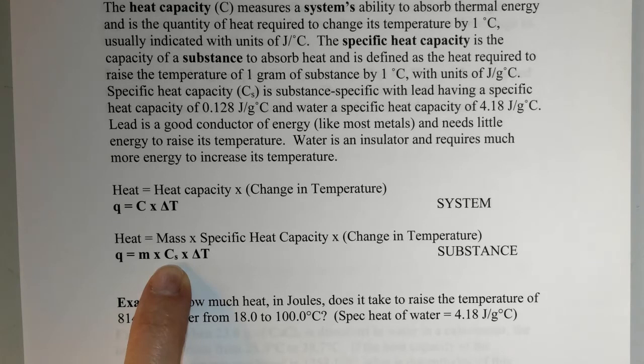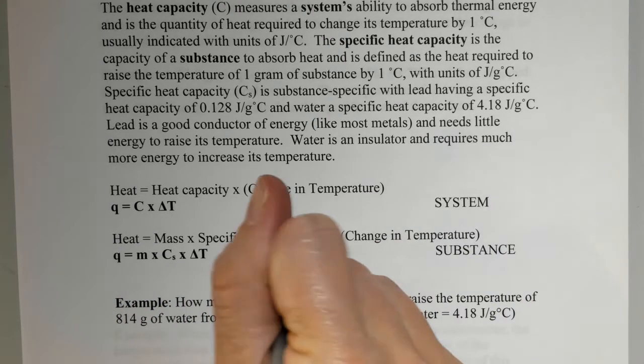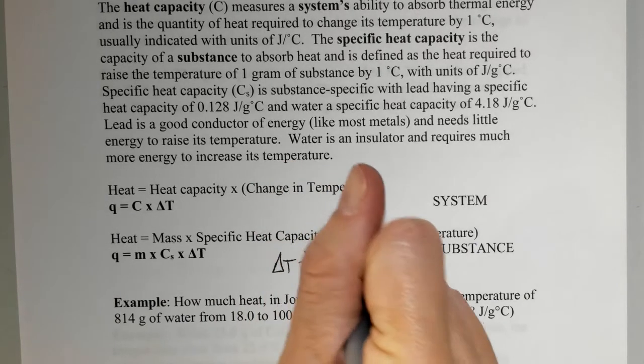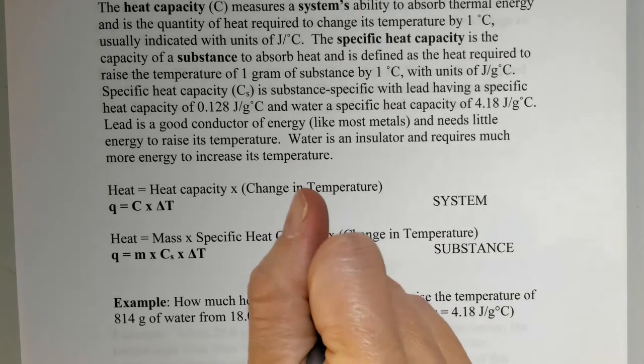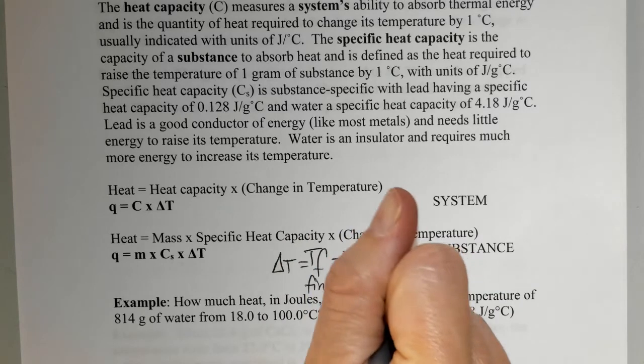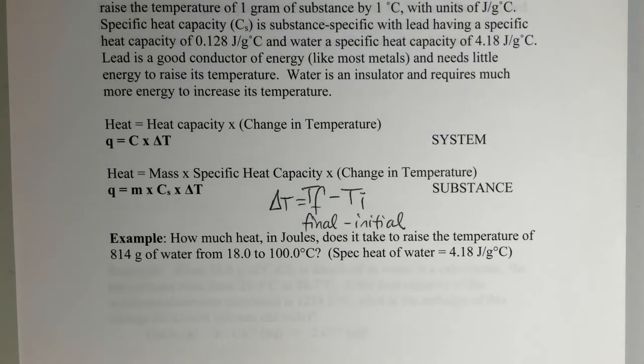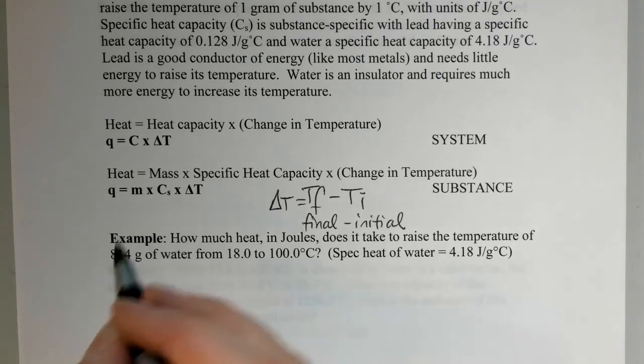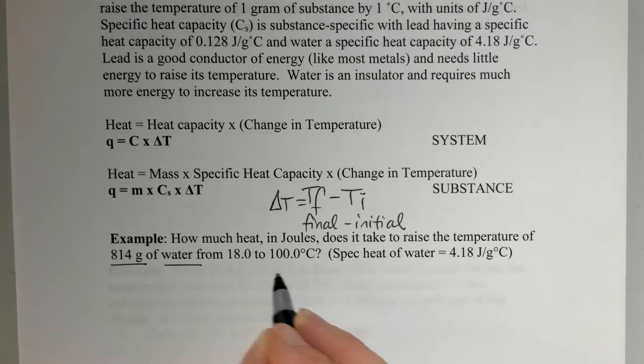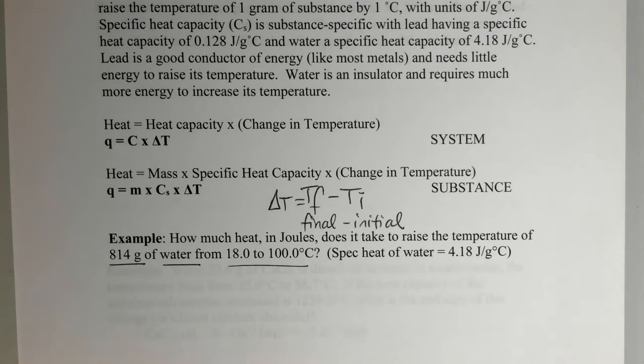Some, like water, take a long time, right? So that C is a constant for the substance. And then delta T is your final temperature minus your initial. That's your change in temperature. So first example here: how much heat in joules does it take to raise the temperature of 814 grams of water from 18 to 100 degrees Celsius?